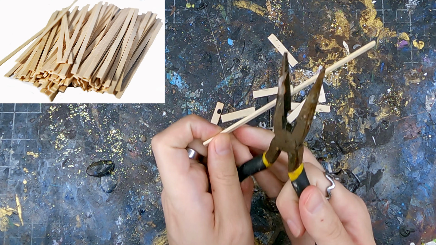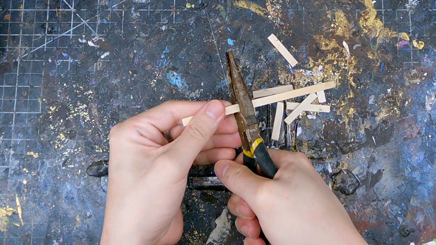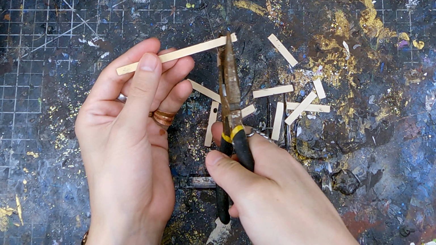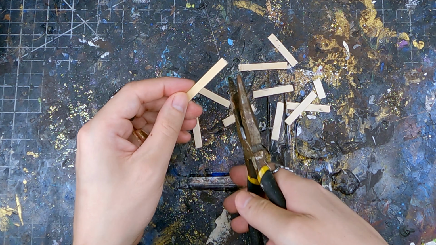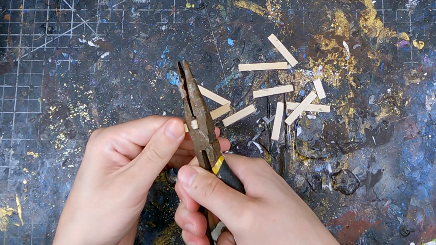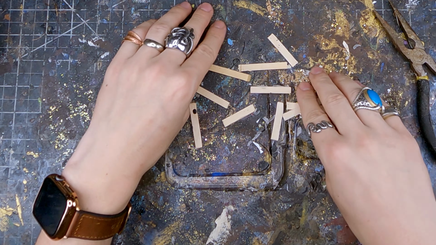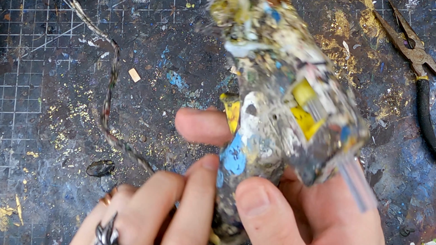The next step is building the actual bounty board. So I like using craft sticks, and then I'll take a pair of pliers or something that has a slightly sharp edge and break them into roughly 1 to 2 inches long. Normally for the front of the board, I stack them about 5 or 6 tall, and that'll take about 10 to 12 of these 1 to 2 inch long segments.